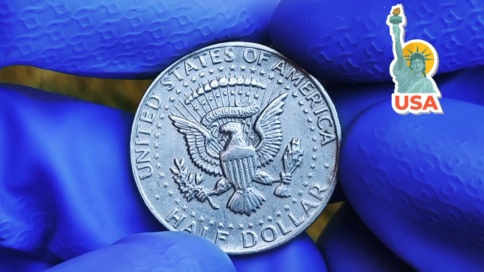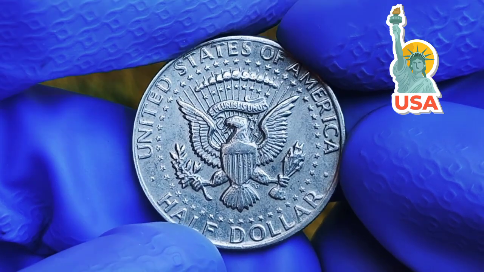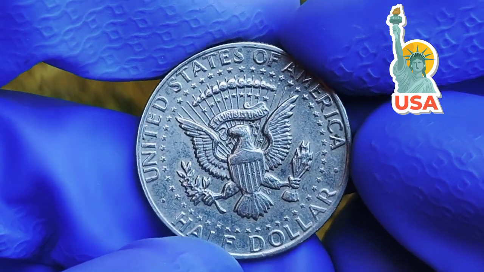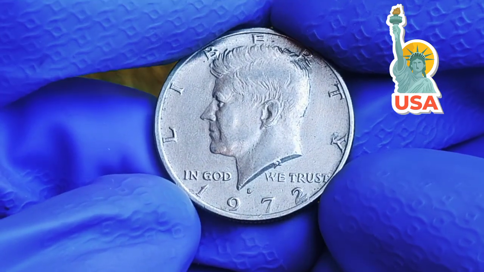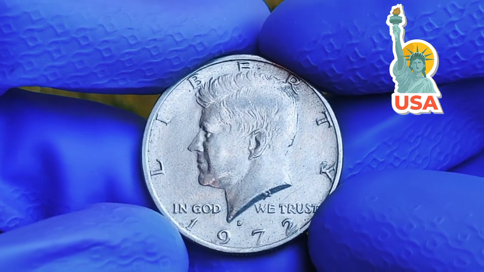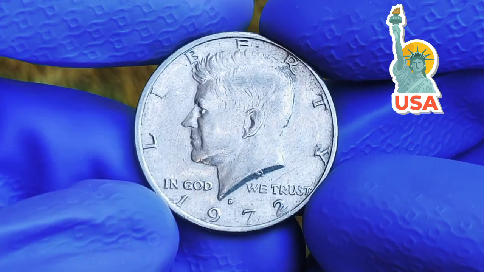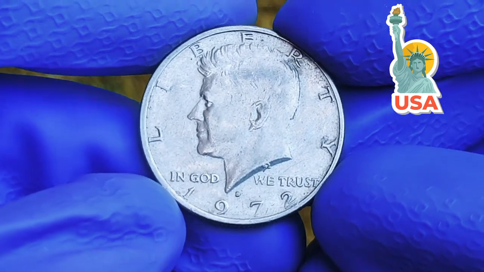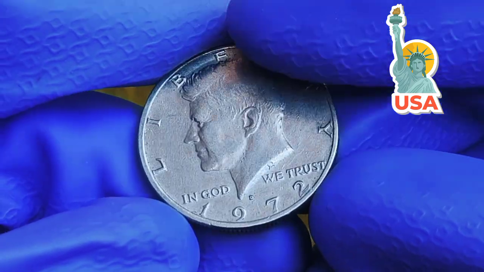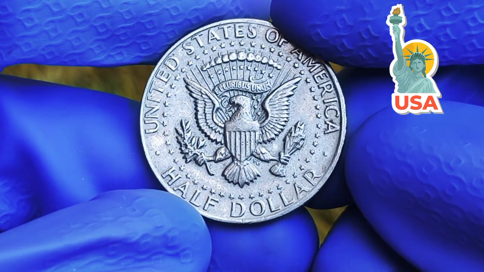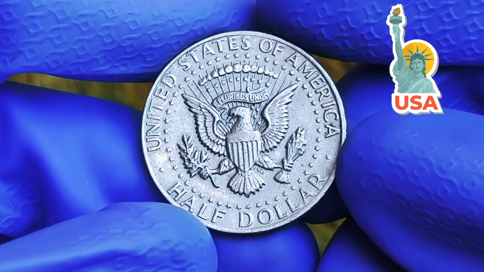Numismatic research and scholarship have uncovered fascinating details about the production and distribution of the 1972 Kennedy half-dollar. Records reveal the logistical challenges involved in producing millions of coins and the meticulous efforts taken to ensure quality and consistency across the different mints.